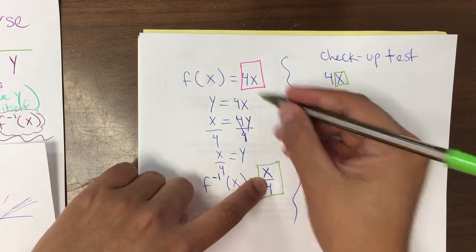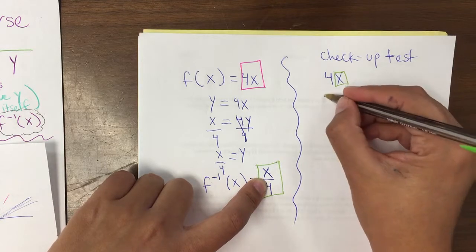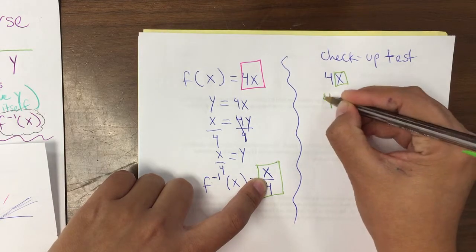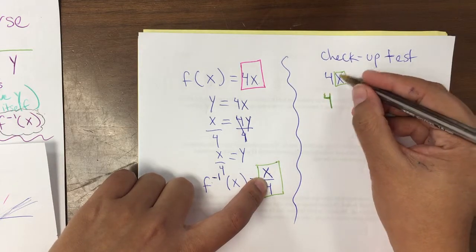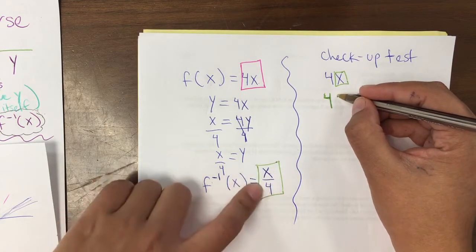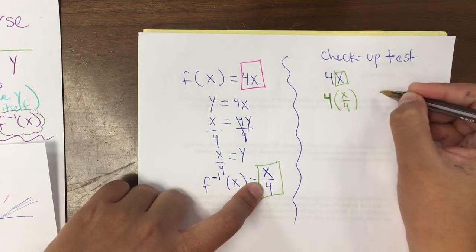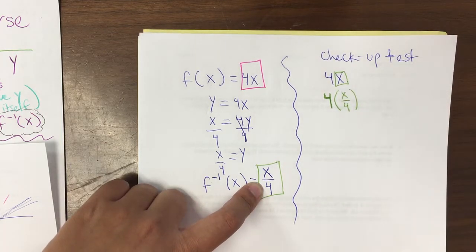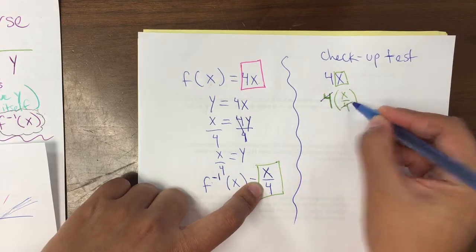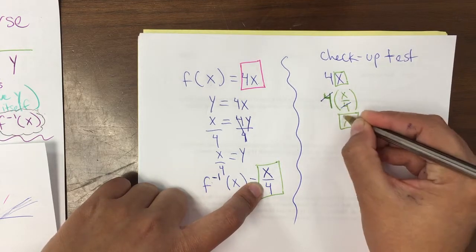Notice how I'm using colors. If that helps you, I would recommend that you use colors to guide you. Okay, instead of x, I replace it with the inverse function, so x over 4. And in here, all I need to cancel is the multiplication with the division, and I end up with x.